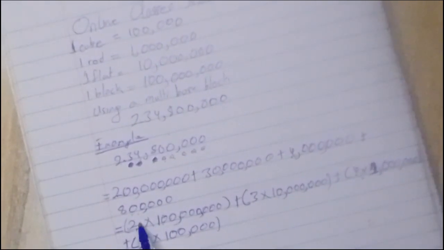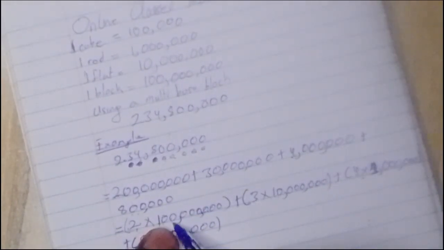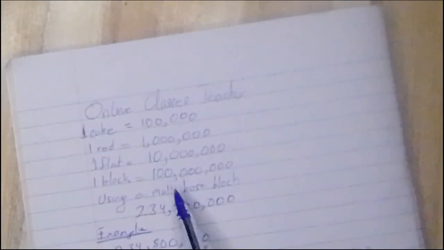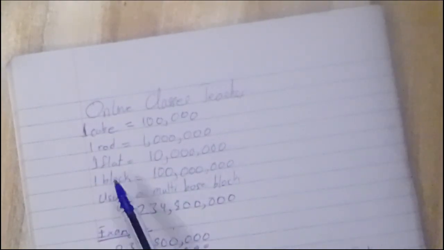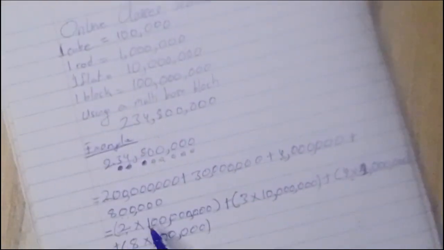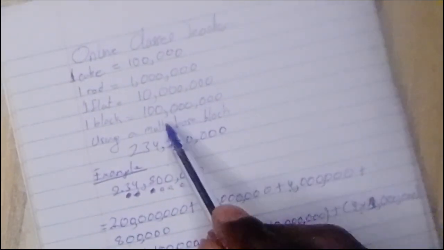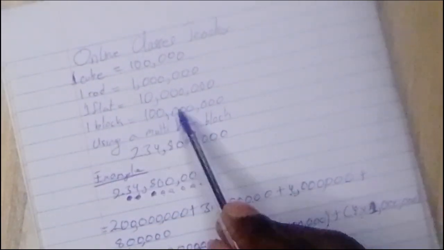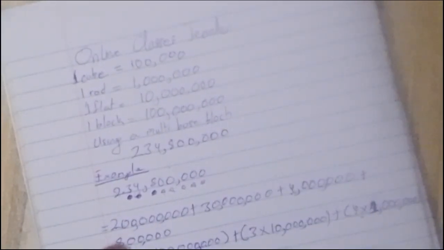So now let's draw attention to this. How much did they say 100 million is in blocks? They said 100 million, as you can see over here, is equal to one block. You understand? So 100 million, can you see it? I just want to emphasize another thing. 100 million is equal to what? One block. 100 million is equal to one block. You get it?